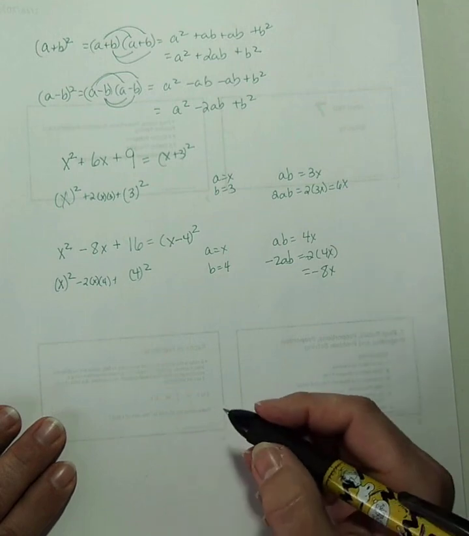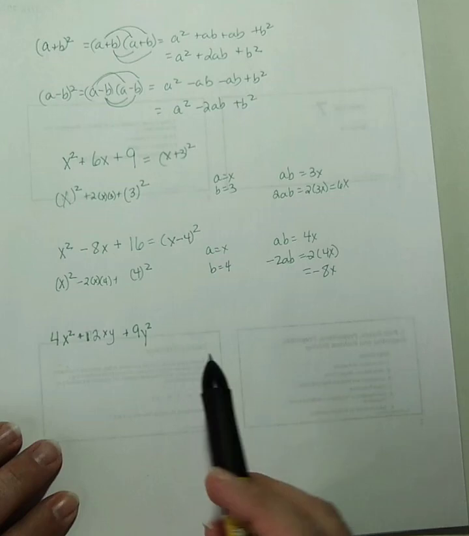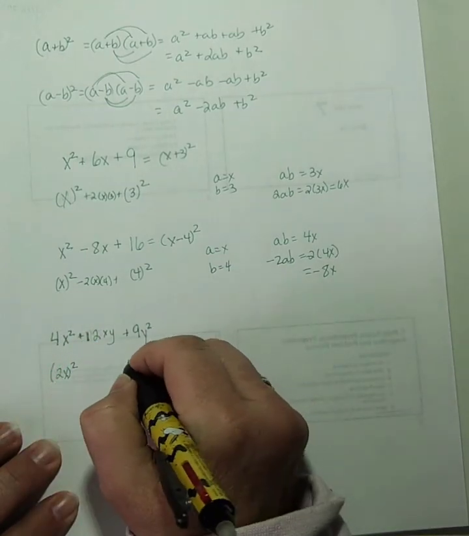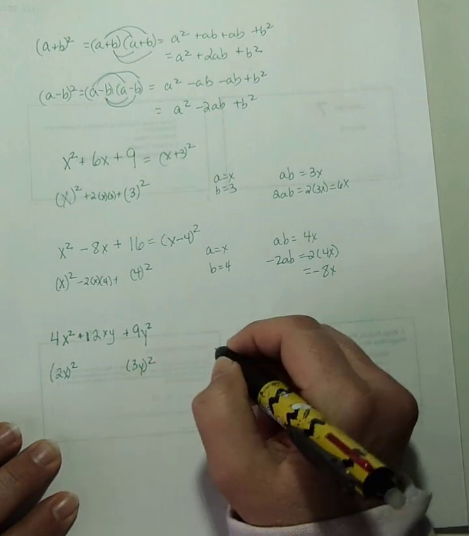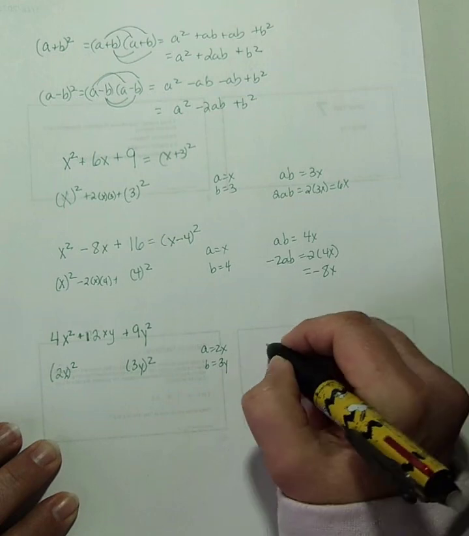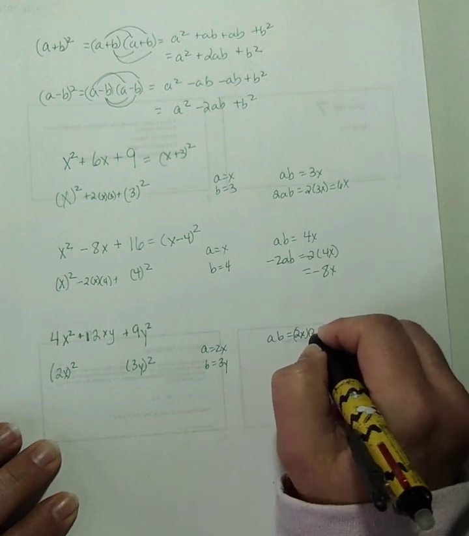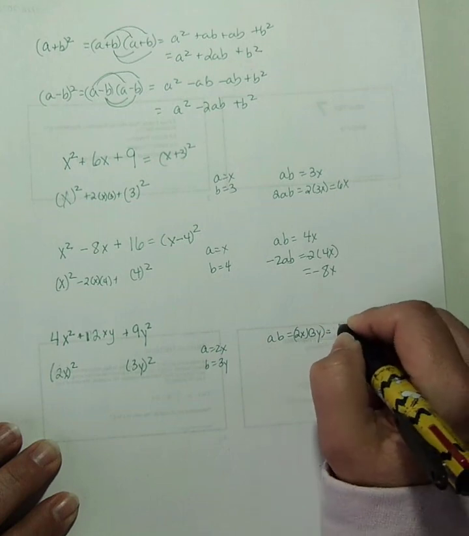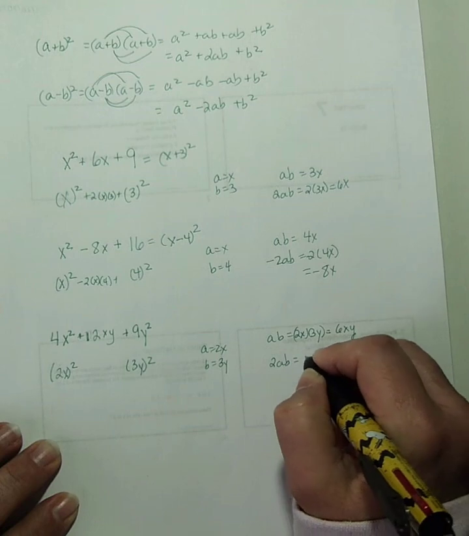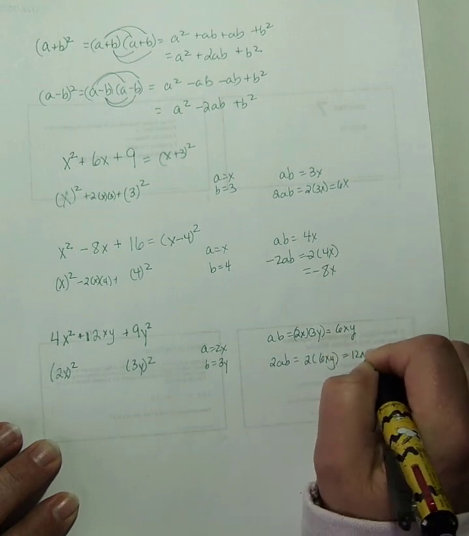Looking at squares. If I had 4x squared plus 12xy plus 9y squared, I'd note that this is 2x being squared. I'd note that this is 3y being squared. So my a is 2x, my b is 3y. So a times b is 2x times 3y, which is 6xy. And I look at what 2ab would be. 2ab would be 2 times 6xy, or 12xy, which is that middle term.